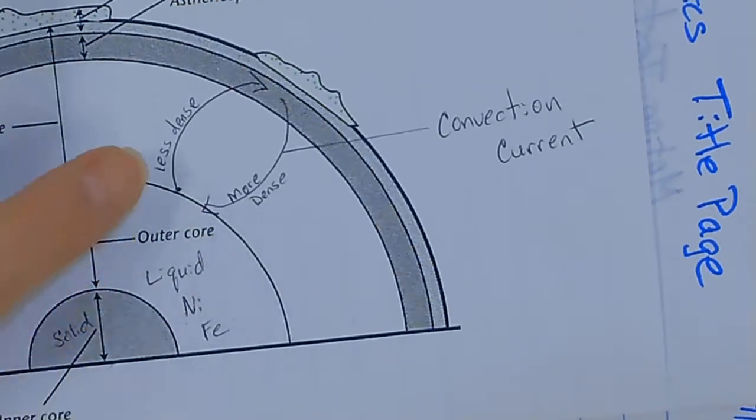And in this particular type of heat transfer, the medium, the material that it travels through actually moves with it, okay? And so he said this could be what's going on, that there are convection currents in the mantle, and that's what's causing the plates to move around.